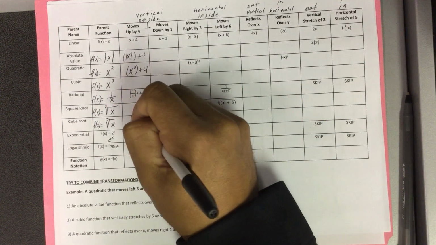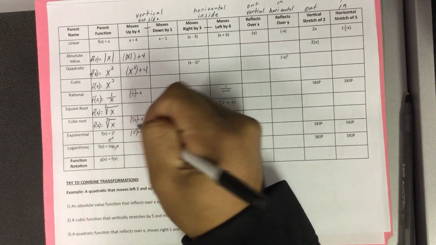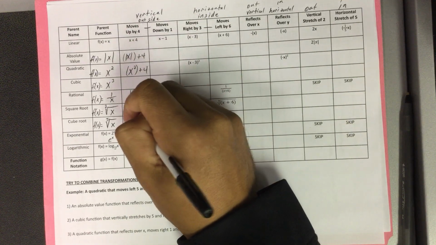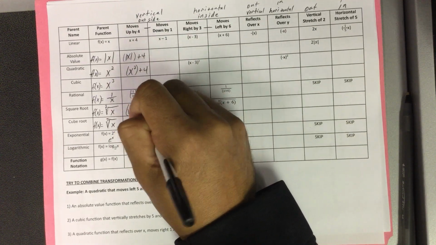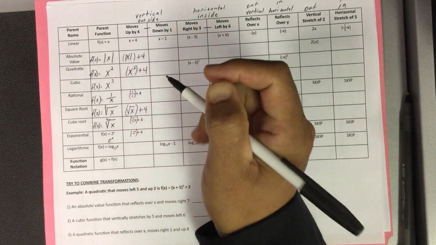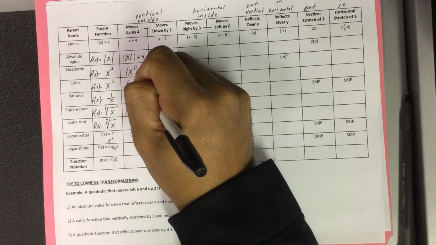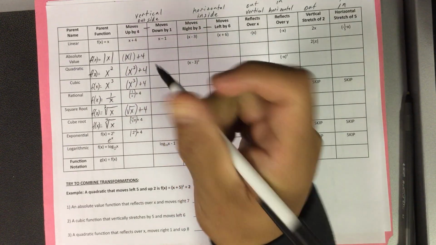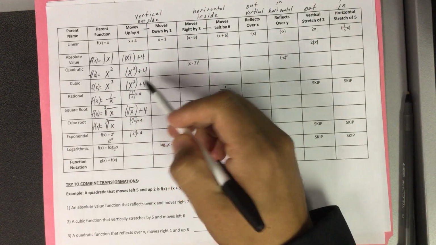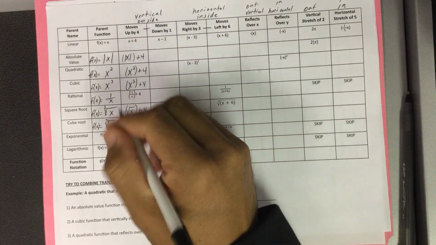Same thing with this. Same as with this. If I have the square root of x, I'm going to put that in parentheses, then I'll add 4. X cubed, add 4. So it shows you have the original function and doing something else to it after.